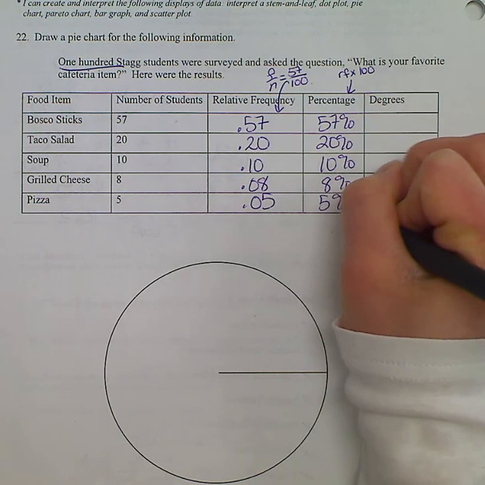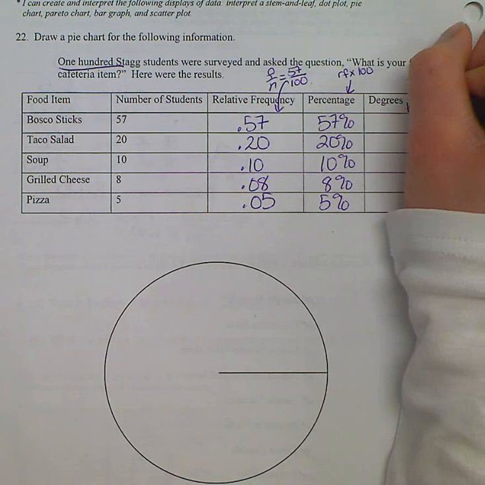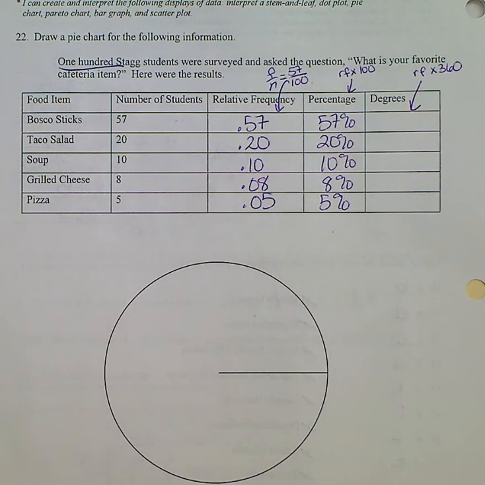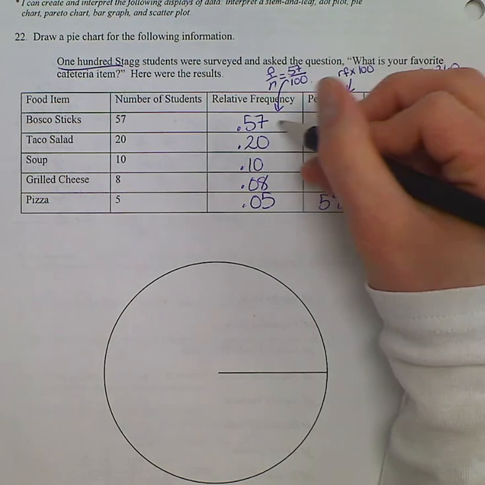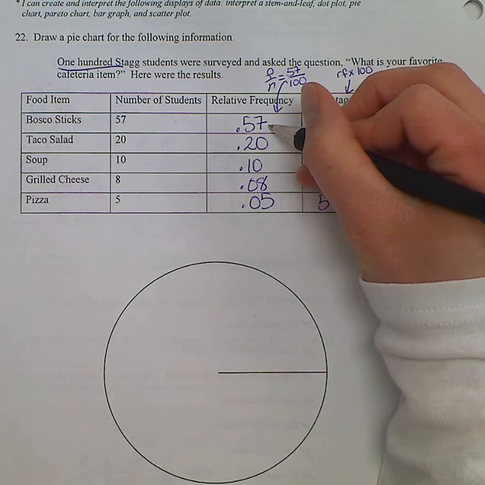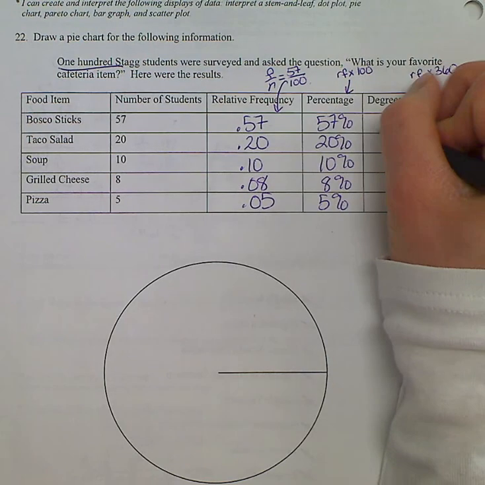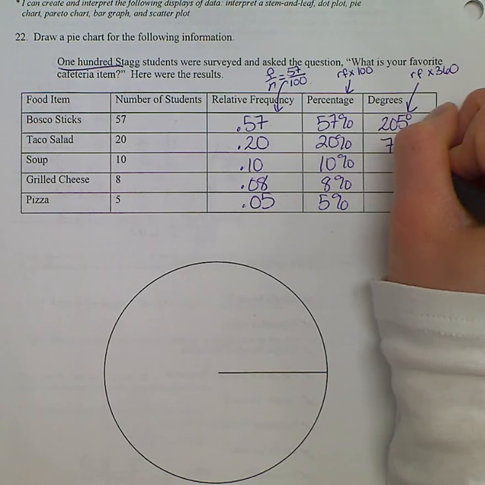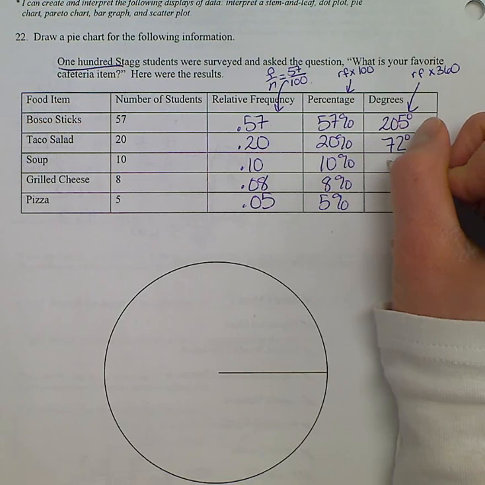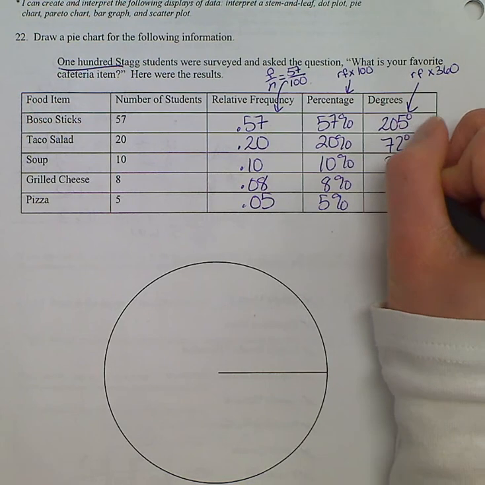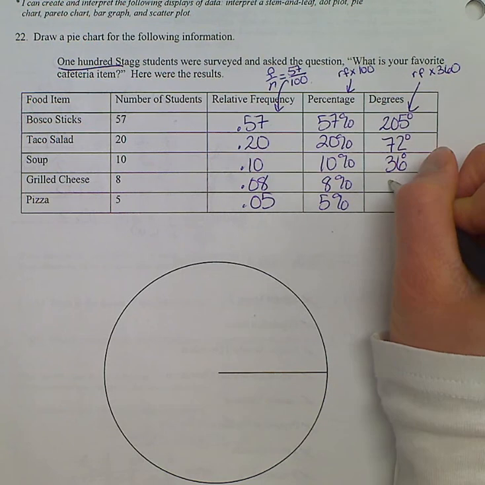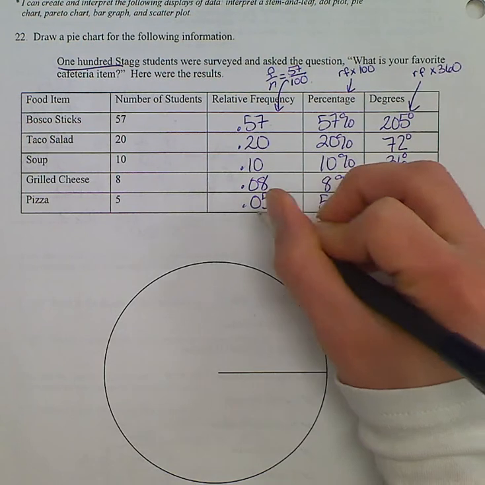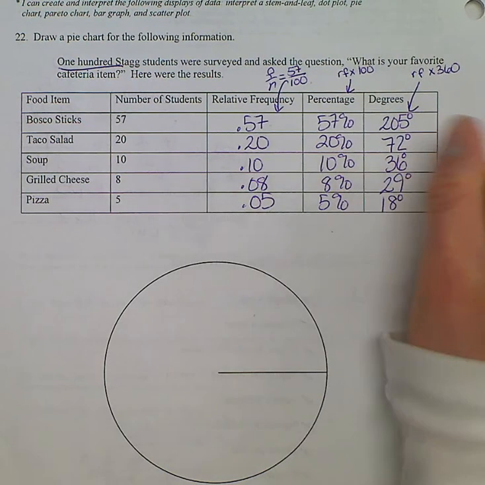Okay. And now the degrees. We take our relative frequency and we're going to times by the 360 degrees. You're always going to round to the nearest degree. So here we get 0.57 times 360. It comes out to about 205 degrees. 0.2 times 360, 72 degrees. 360 times 0.1 is 36 degrees. 0.08 times our 360, 29 degrees. 0.05 times 360, we get 18 degrees.